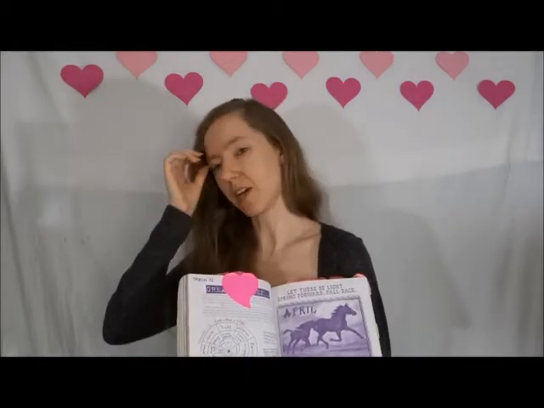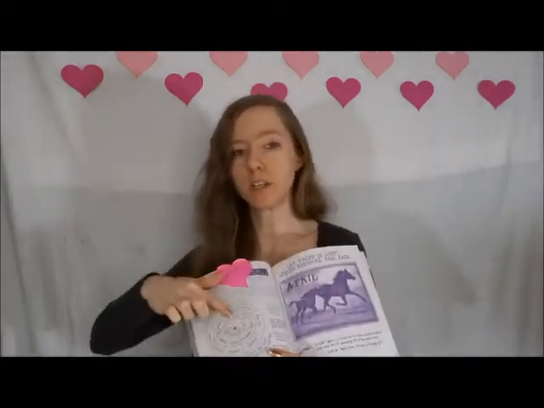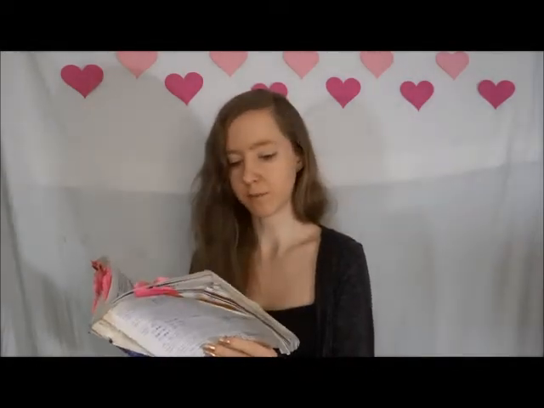So today's page, you can see I marked with a little heart, which means when I was a kid I thought this was a really cool idea. And what we're going to be doing today is create a trend generator. So basically we're going to make a little wheel, and we're going to use it to help us pick out an outfit.